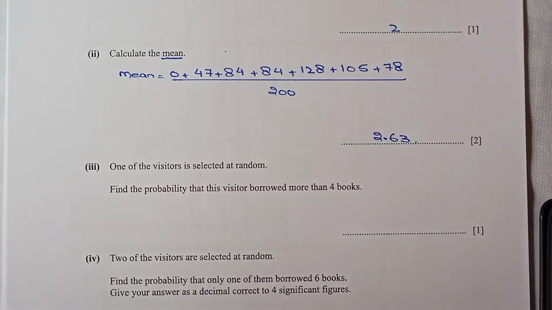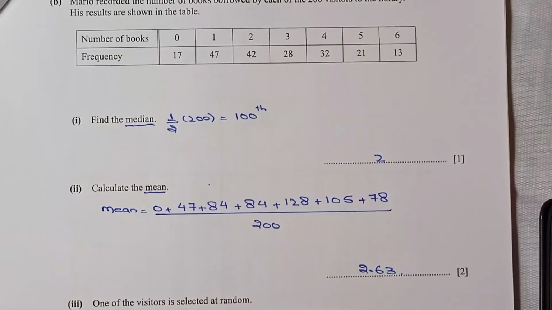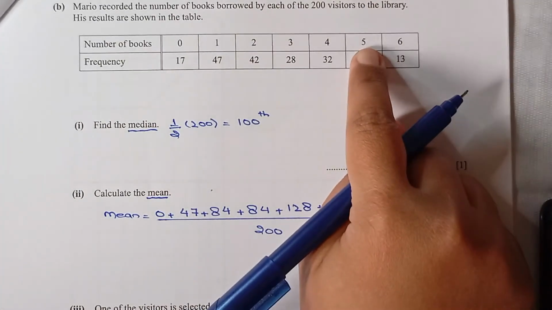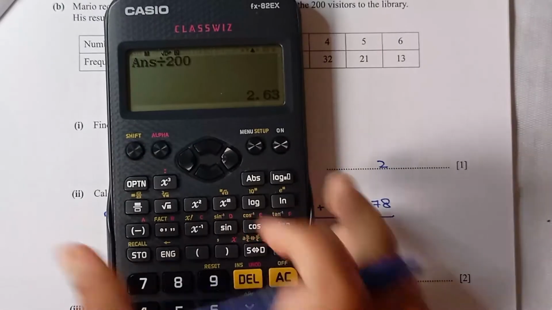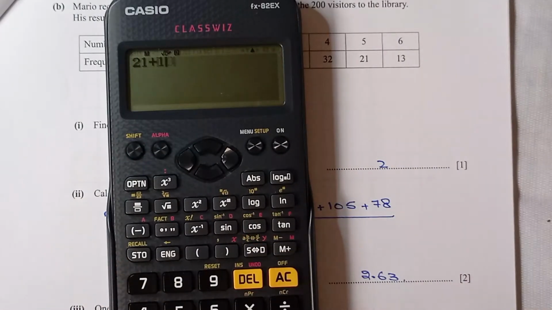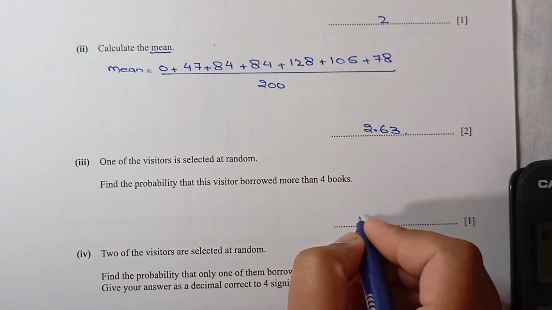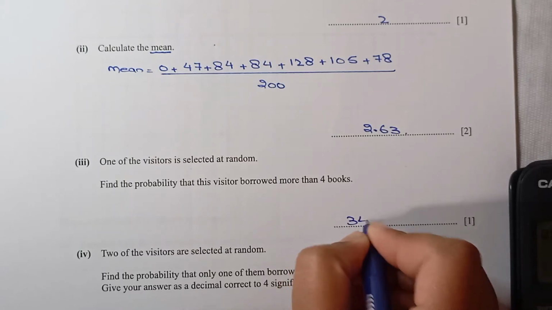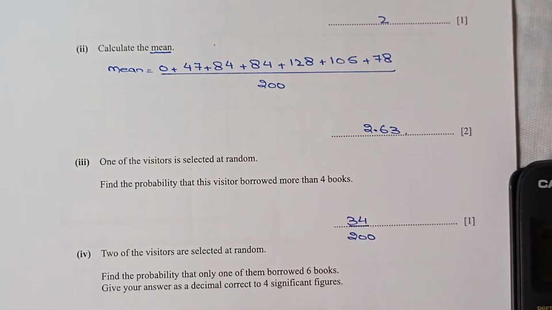One of the visitors is selected at random. Find the probability that this visitor borrowed more than 4 books. Okay, so more than 4 books. More than 4 books can be 5 books and 6 books, and their frequency is 21 and 13. So 21 plus 13, this would be 34. So 34 of the visitors borrowed more than 4 books, out of 200, so the total is 200. So 34 by 200 is the answer.